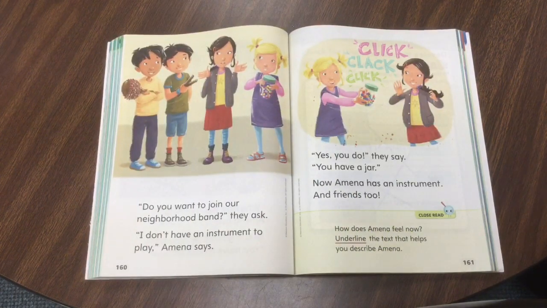"Do you want to join our neighborhood band?" they ask. "I don't have an instrument to play," Amina says.